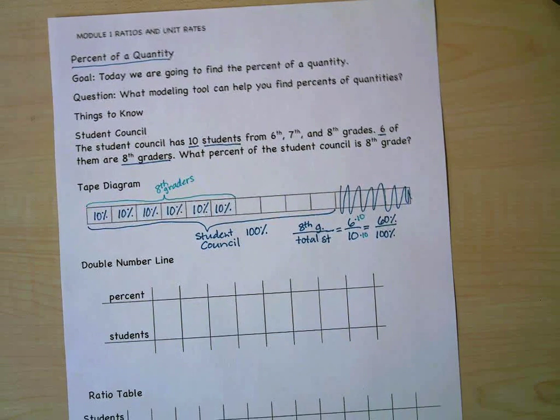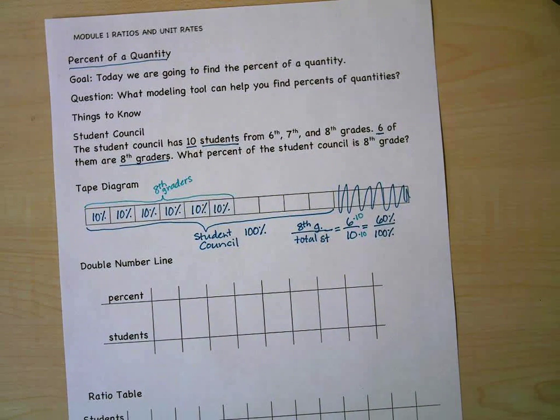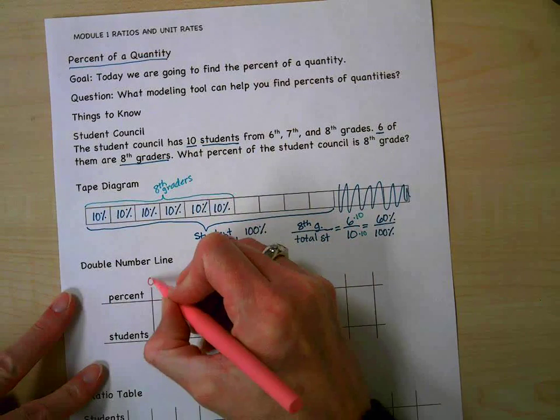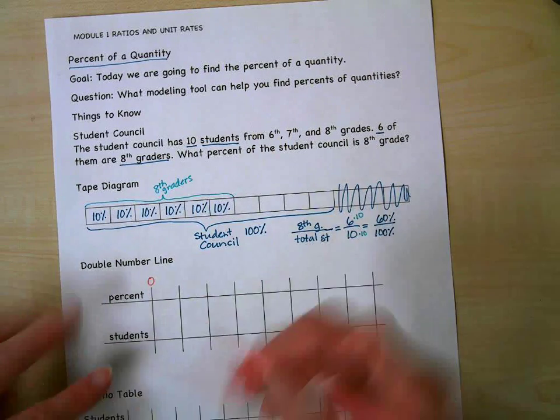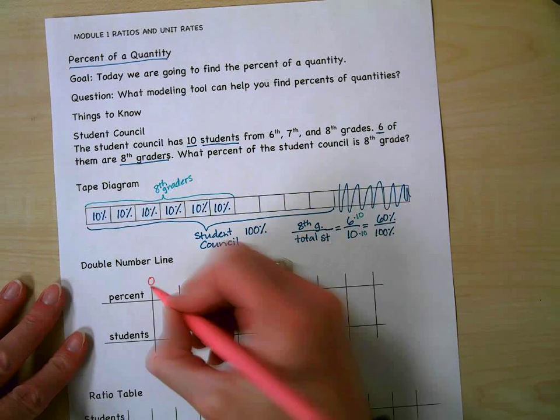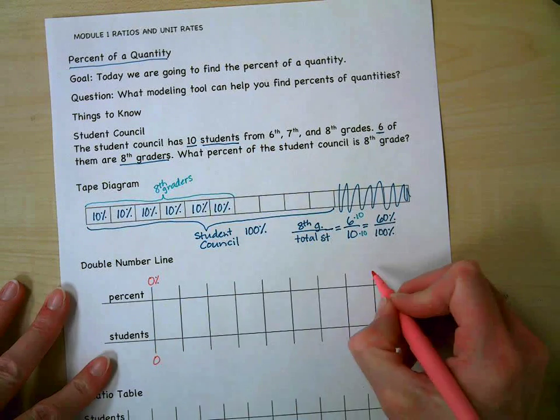Another way of showing it is using your double number line, which you guys all know about. We just write it differently. So if we're going to use the double number line, then we can set it up so that it looks like this, remembering that you always start with 0. So that would be 0 and 0. So this would be 0%.